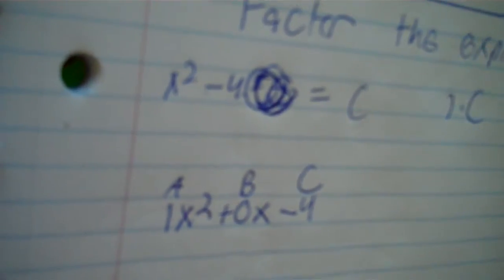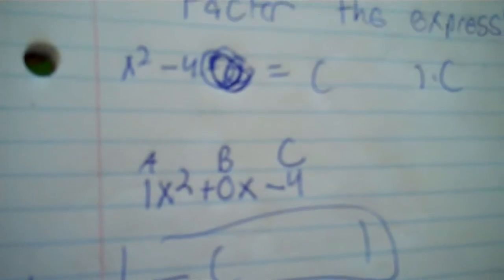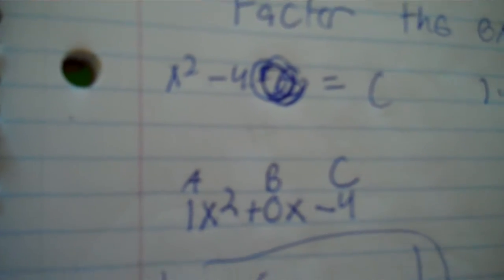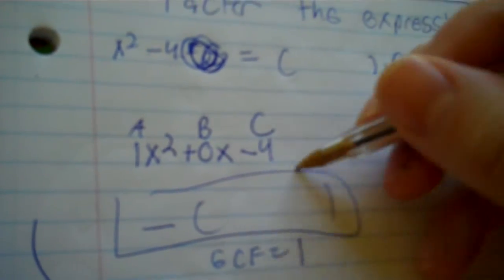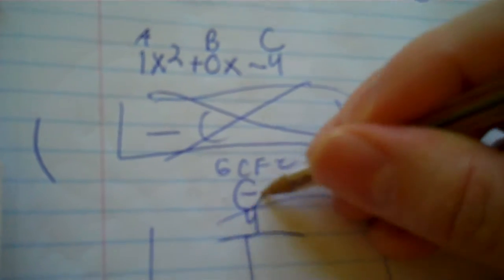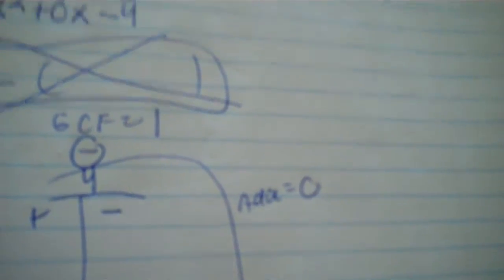Okay. So I'll go GCFT, because it's ABC. Okay, the greatest common factor in this problem would be 1. Okay, so you wouldn't do it. So 1 times negative 4 is negative 4, positive times negative, and we're adding to try to make 0.